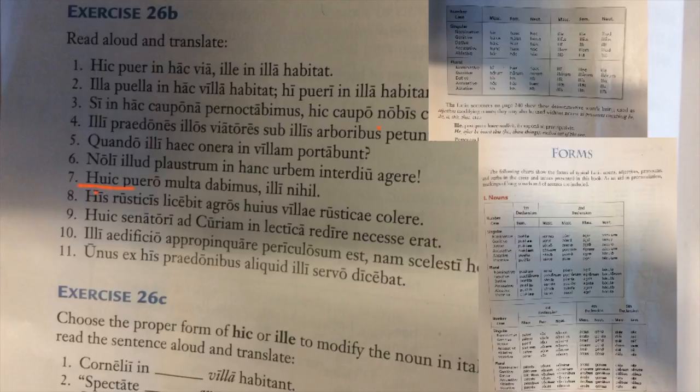Next sentence: huic puero multa dabimus, illi nihil. Puero is dative, singular, and masculine. And the word huic here, as you can see, is also dative, masculine, and singular. So this matches up very nicely. Huic puero can't stand as our subject, though. It's operating as our indirect object since it's in the dative case.